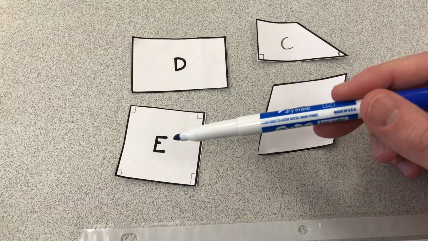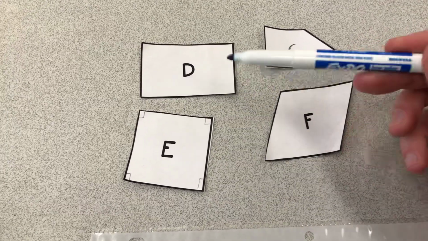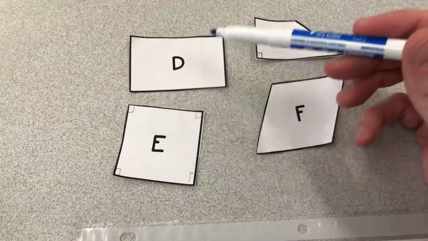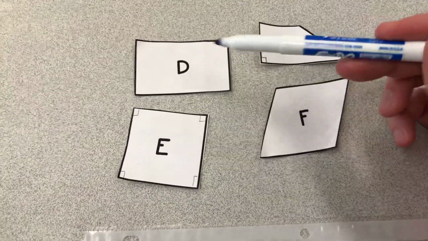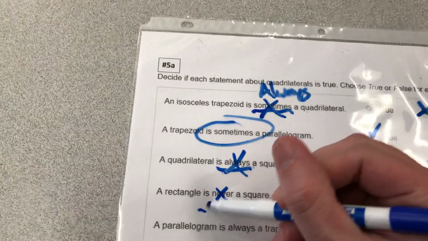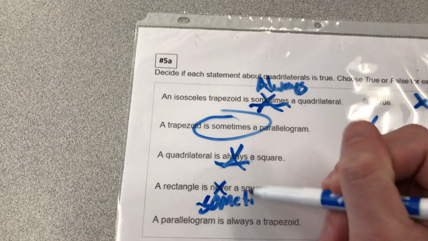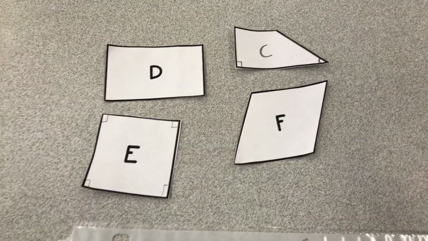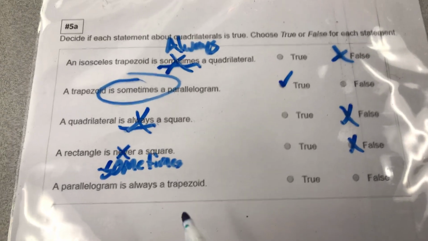Opposite sides are equal. Well, rectangles have opposite sides are equal. Squares just happen to have all of them equal. Four 90-degree angles, four 90-degree angles. Two pairs of parallel sides, two pairs of parallel sides. So a rectangle's never a square? Sometimes it is a square, which I know is mind-blowing, right? But we have to really think about what are the qualities of a square and what are the qualities of a rectangle.